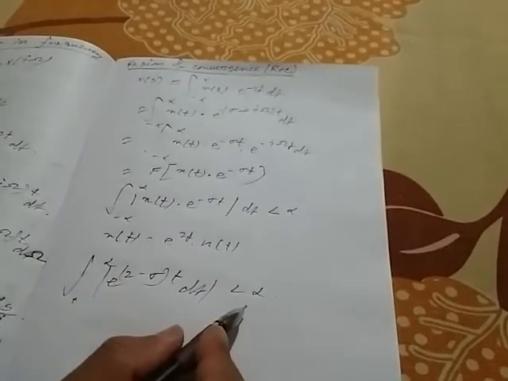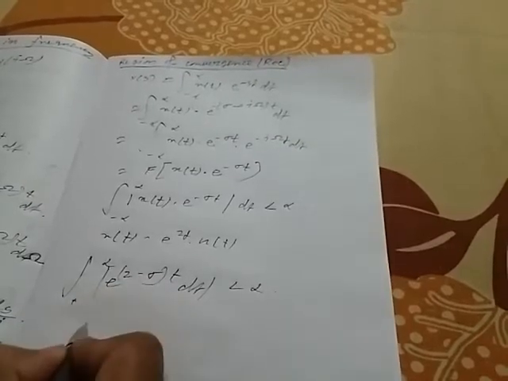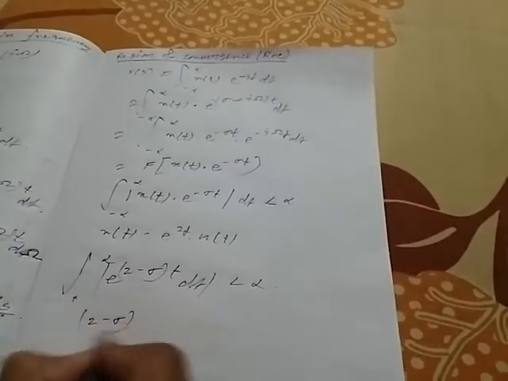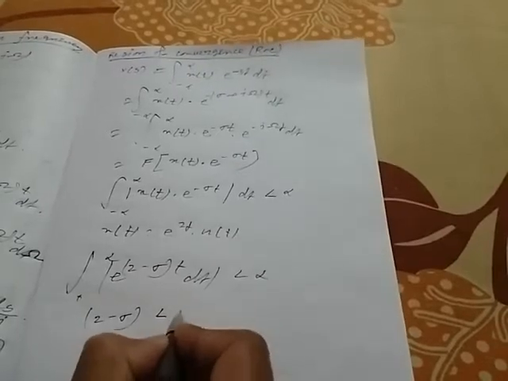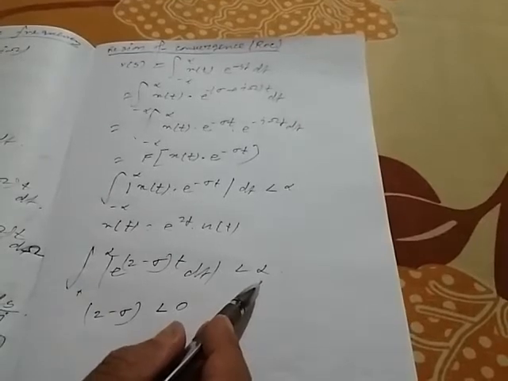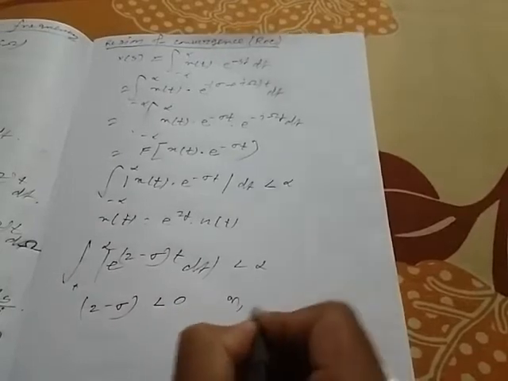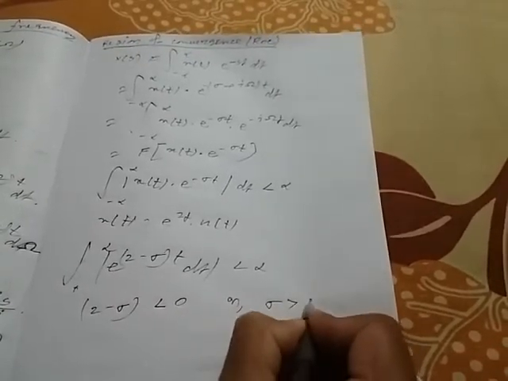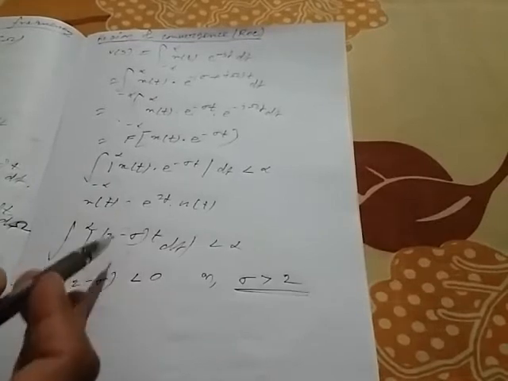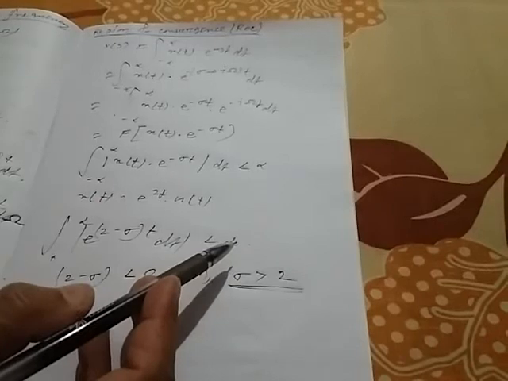Now this should be less than infinity when this portion, 2 minus sigma, should be less than 0. Then only this integral is less than infinity. Now if this is less than 0, then we get sigma greater than 2. So only when sigma is greater than 2, the value of this integration will be less than infinity.